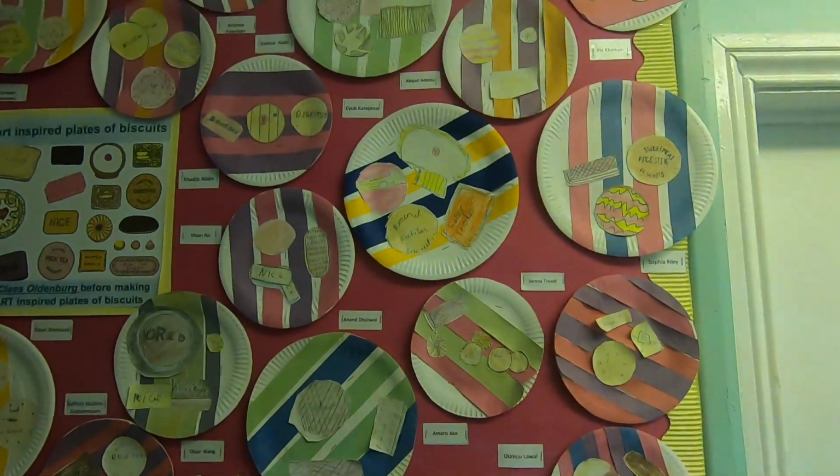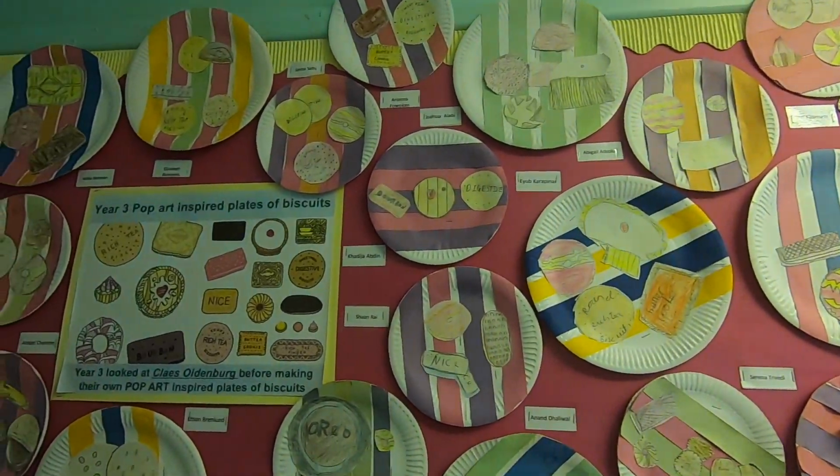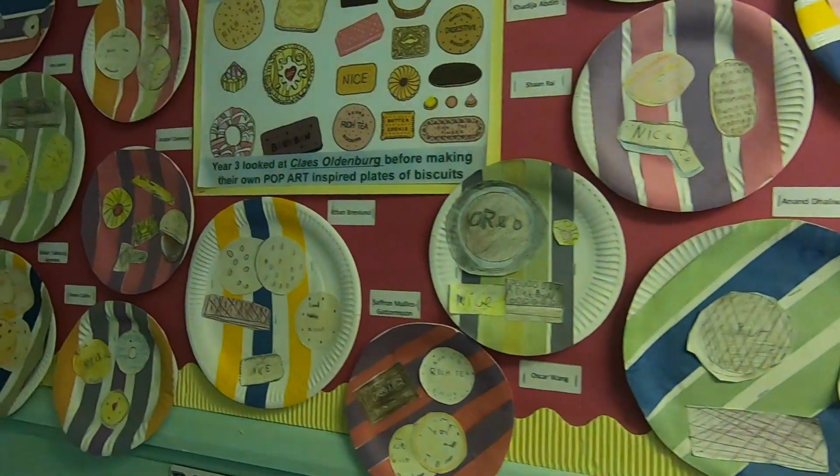Year 3 looked at Claes Oldenburg and his giant sculptures of food before drawing biscuits, improving their drawing skills and then making these plates of biscuits.